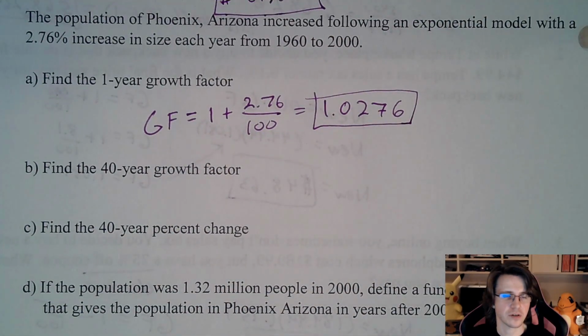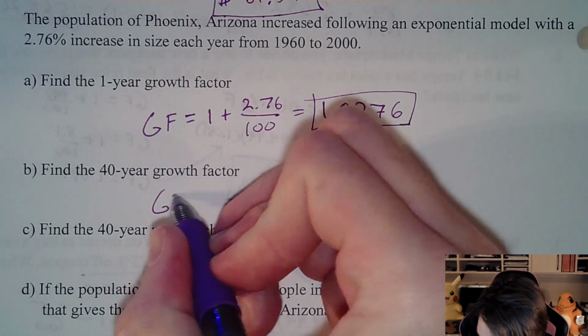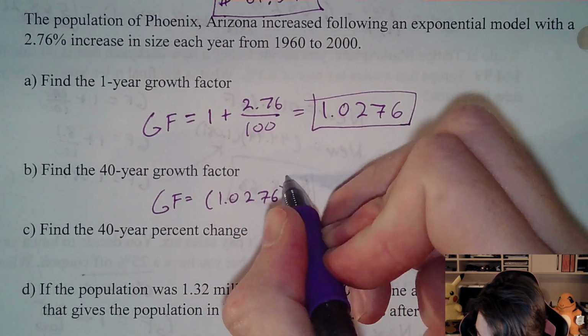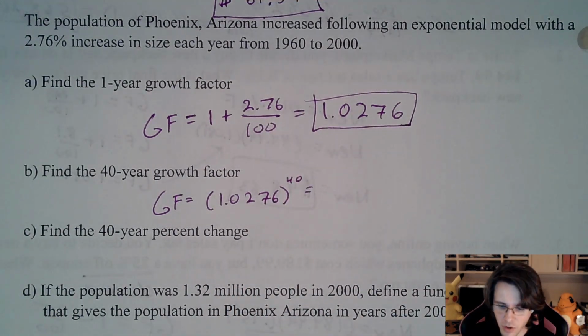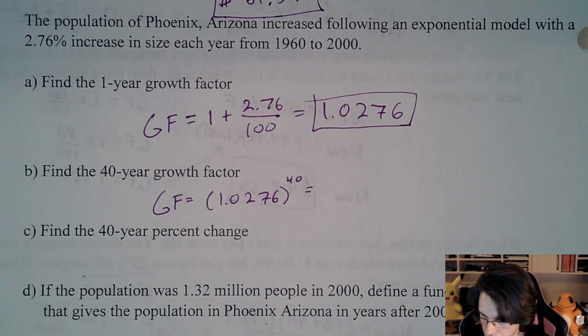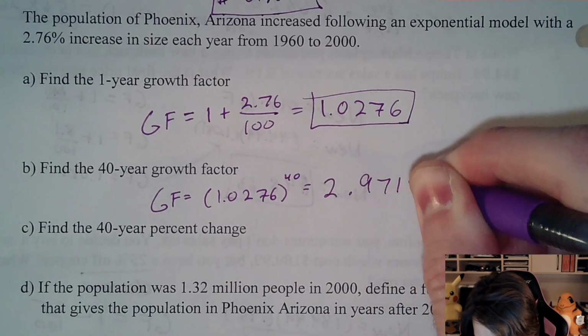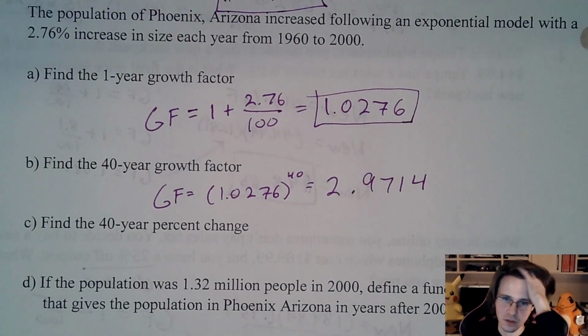Find the 40-year growth factor. This is the first time we have to use slightly different thinking. The 1-year growth factor is after 1 year. 40 years is if you multiplied every single year 40 times. So 1.0276, 1.0276, 1.0276, 40 times. So this growth factor is going to be 1.0276 to the 40th power. You do have to raise that to the 40th power. If you do it correctly, you'll get 2.9714. Again, 4 decimal places.